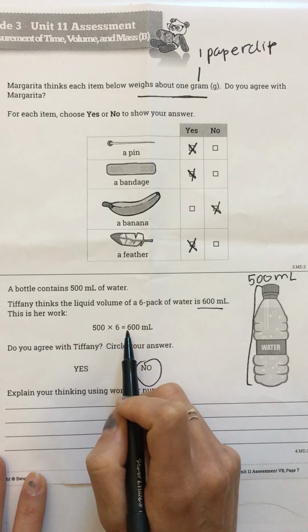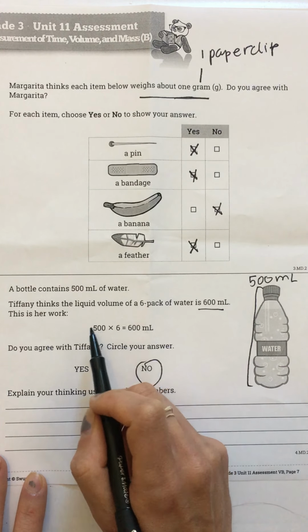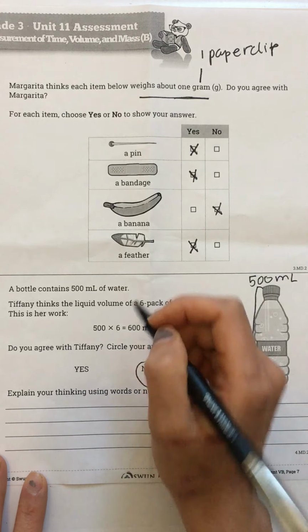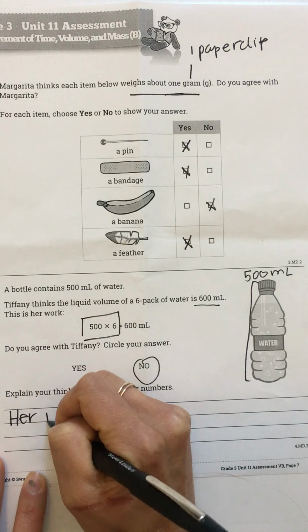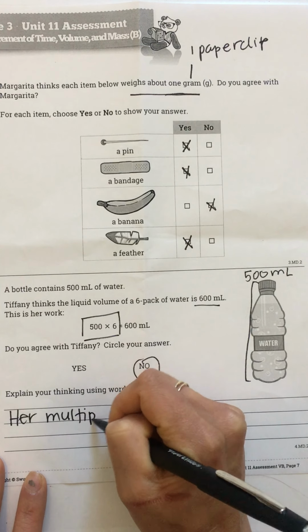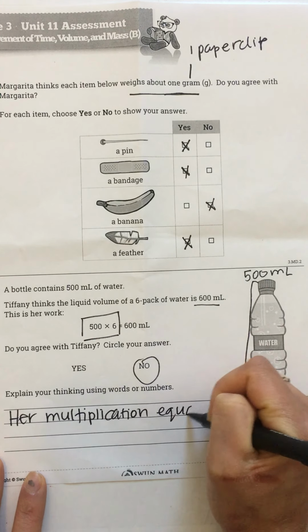500 times 6, does that make sense? Well, it does make sense because we know that you have 6 bottles that are each 500 milliliters. Okay, so this part she is correct. Okay, so her multiplication equation is correct.